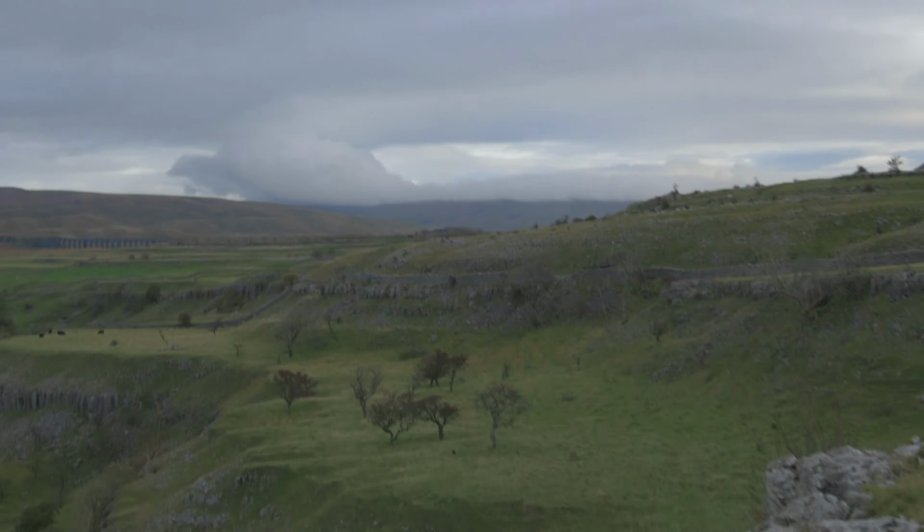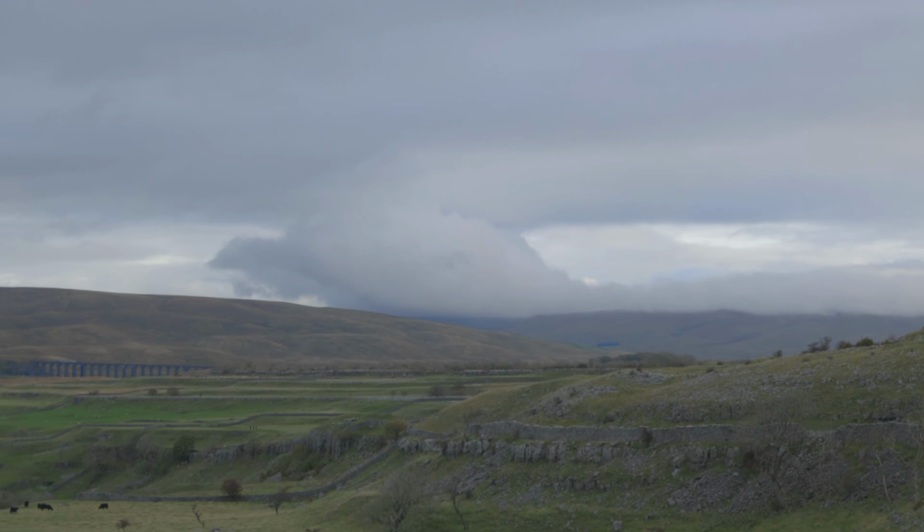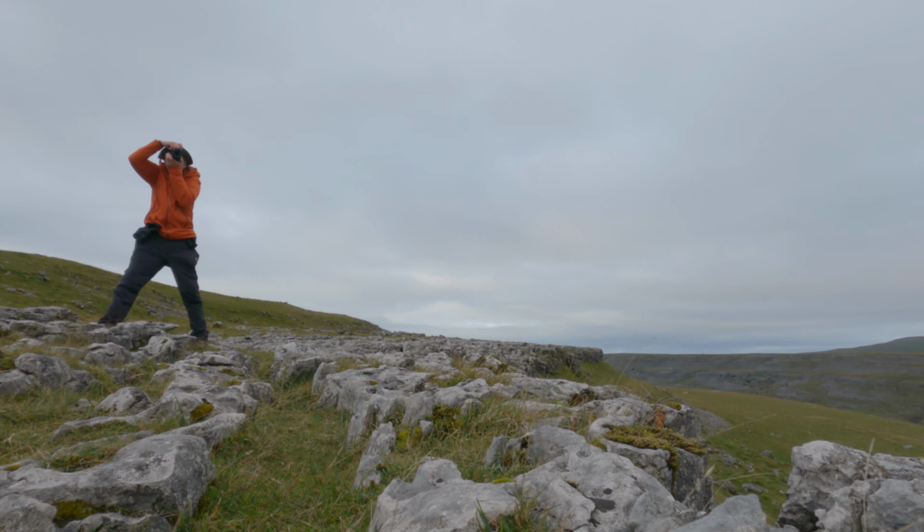Now there is a potential shot because of a nice cloud formation there. Let's just see if this works. So f11, 1/25 of a second. I'm going to focus on the trees itself. I want to include that diagonal line. Let's have a look. Nice cloud. Right.